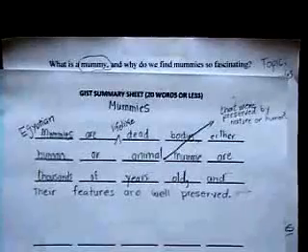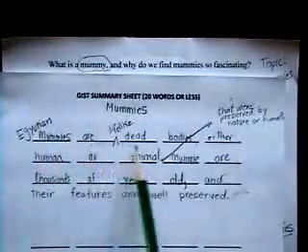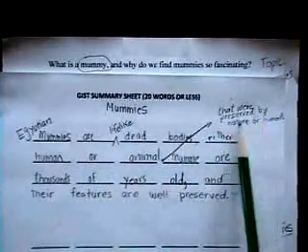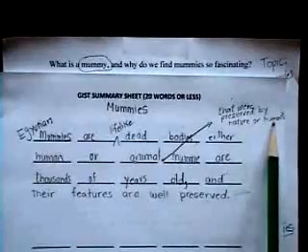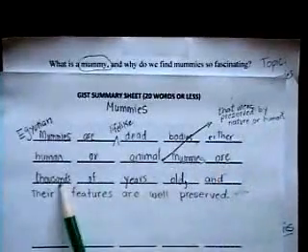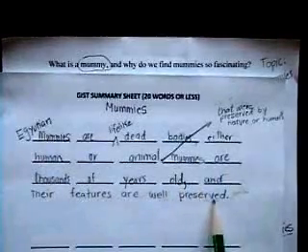Okay, when I collected the rest of my key ideas, I ended up with Egyptian mummies are lifelike dead bodies, either human or animal, that were preserved by nature or humans. Mummies, oops, forgot my S. Mummies are thousands of years old, and their features are well preserved.